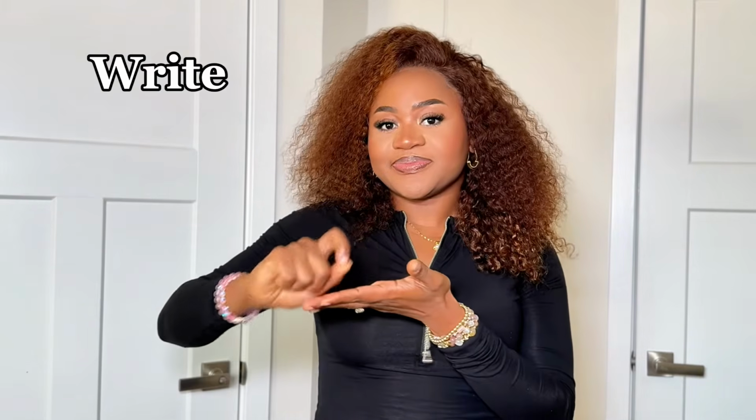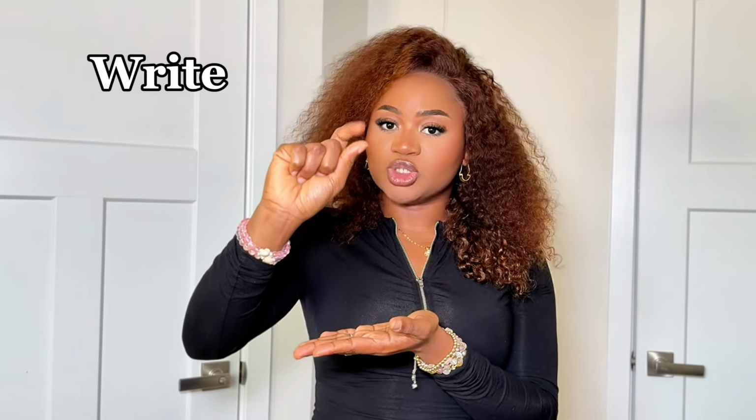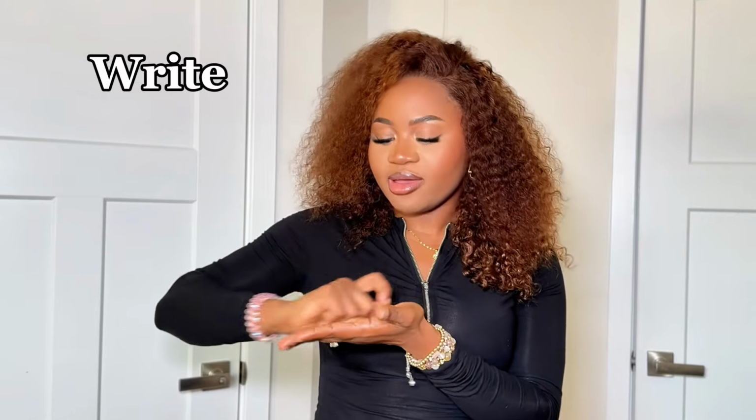Right. Have your non-dominant hand flat like this, and you have your index and thumb joined like this, and you're showing as though you're writing. It's almost the same as pen, but this time you're constantly acting like you're writing, yeah?